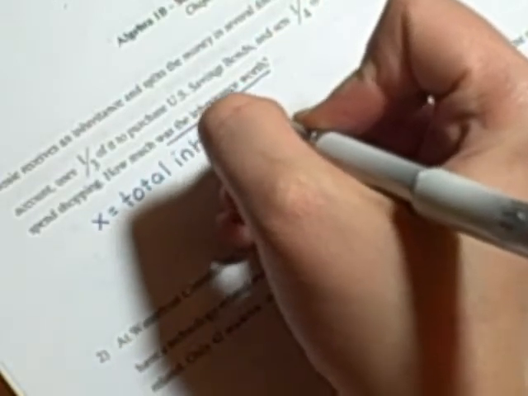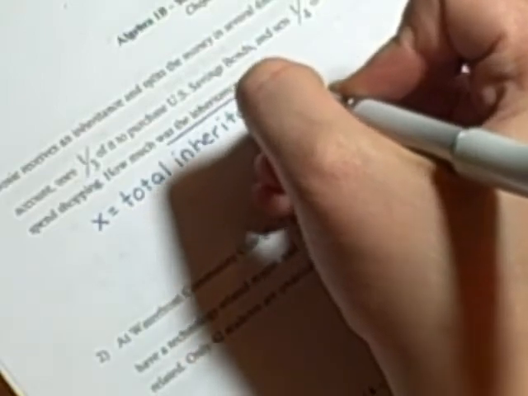So I'm going to start by defining my variable. I'm going to say that X represents my total inheritance. And that's an important step to take because as we work through the problem, when you're using that X, I want you to know what it represents. It will help you when you're setting up your equation later, and it will help you when you get to the end of the problem to interpret your answer. So even if that seems like an unnecessary step, I really recommend that you start by saying what X will represent.